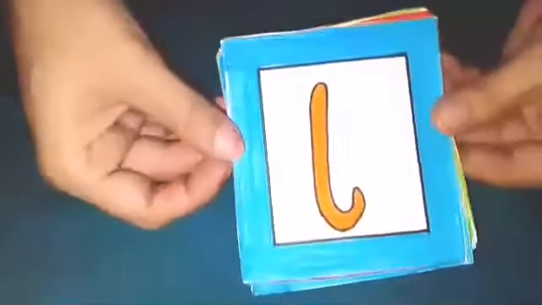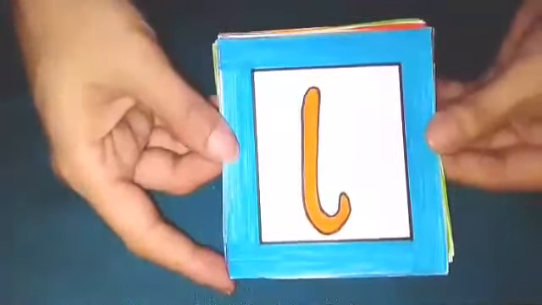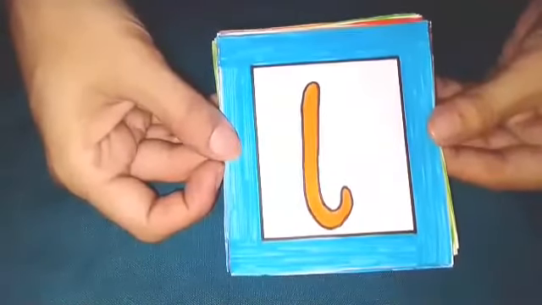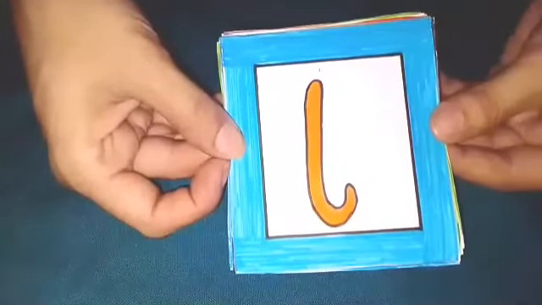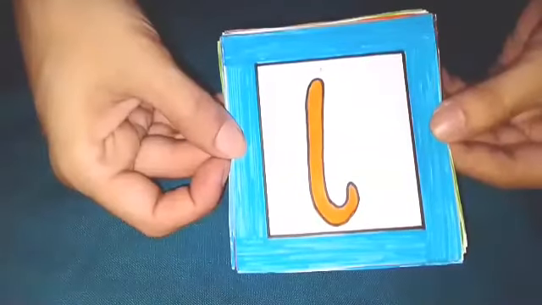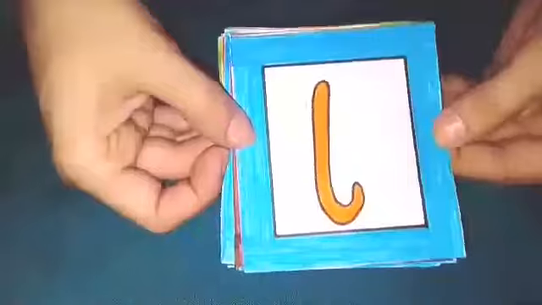The next letter is letter L. L says l. The sound of L is l. L says leg. L says like. L says lemon. You have to keep this sound in your mind and recognize this letter L.